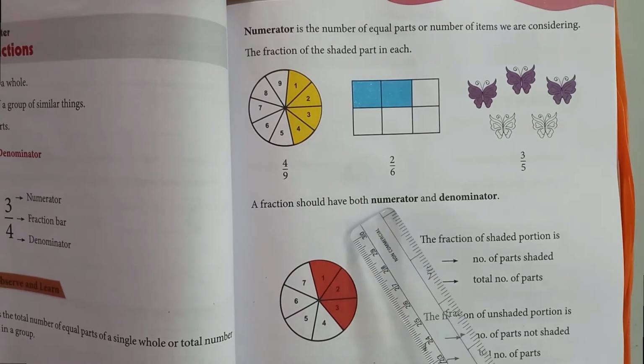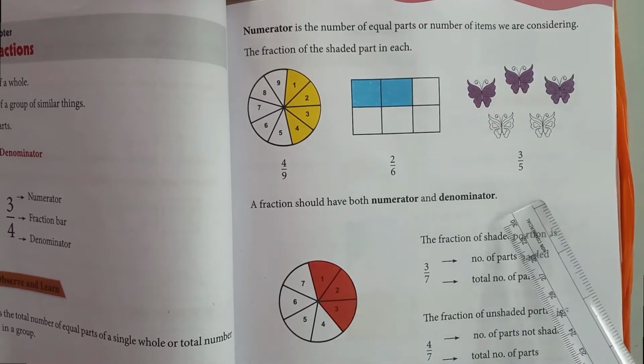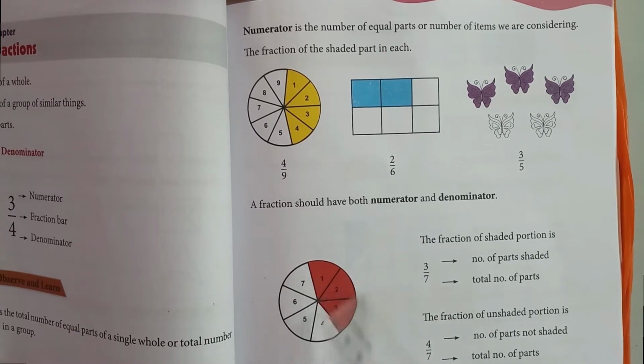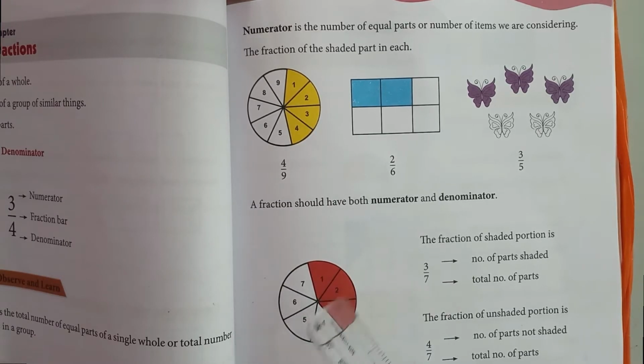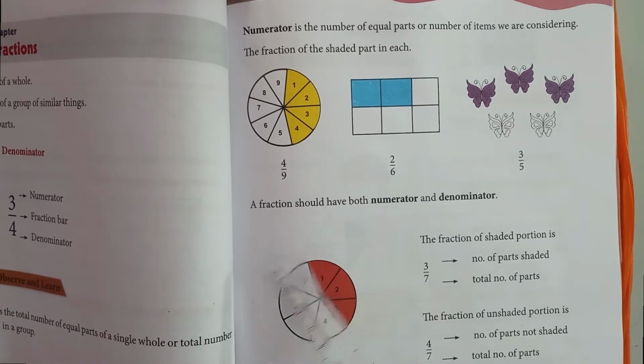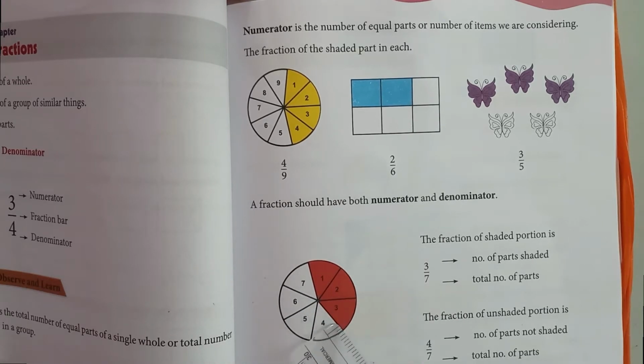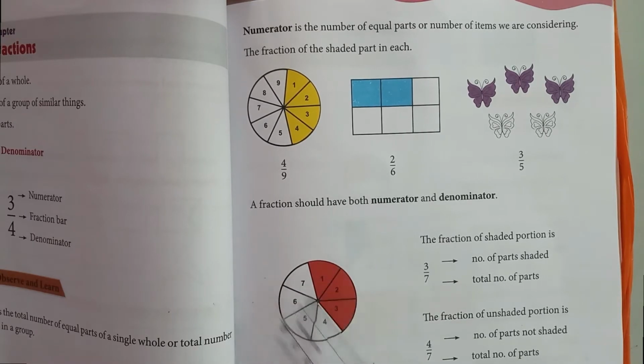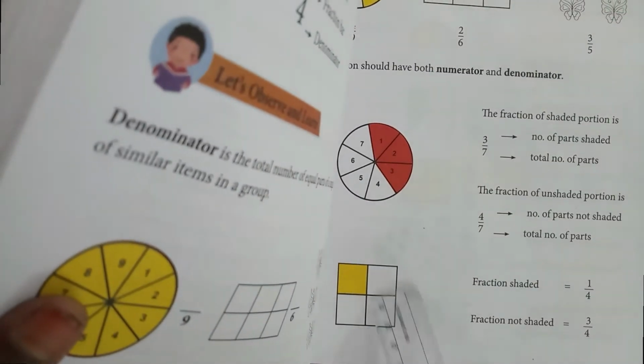Now a fraction should have both numerator and denominator. The fraction of shaded portion is 3, right? Here see, in a whole 3 parts are colored. So the number of parts colored in red is 3. So in total how many parts are there? 7 are there. So the fraction of unshaded portion, that means not colored, here is 4. Right? 1, 2, 3, 4 out of 7 parts. Out of 7 parts, how many were colored in red? 3.